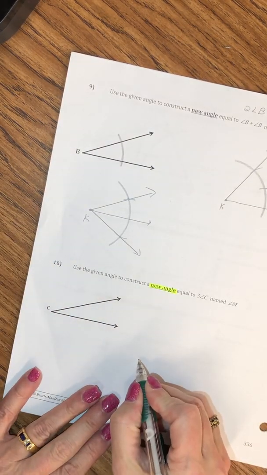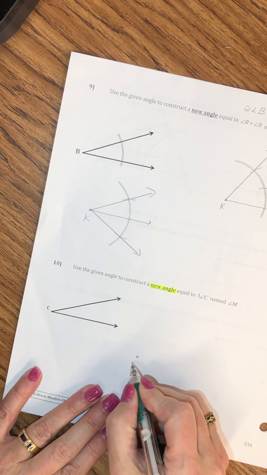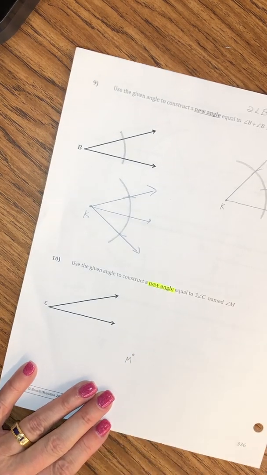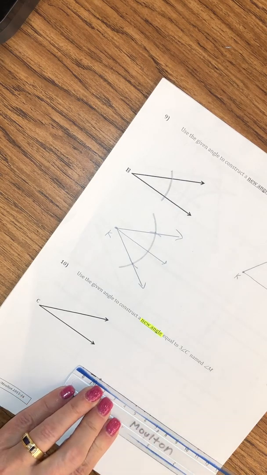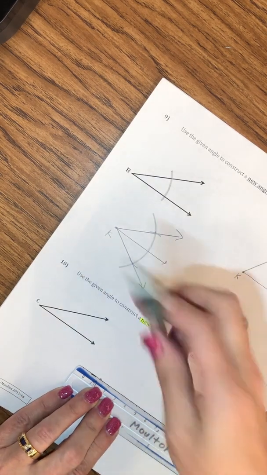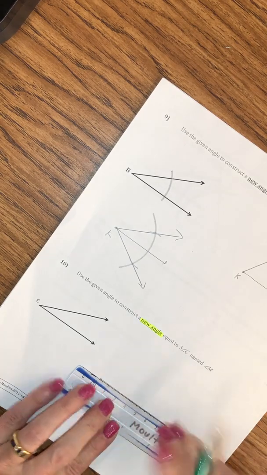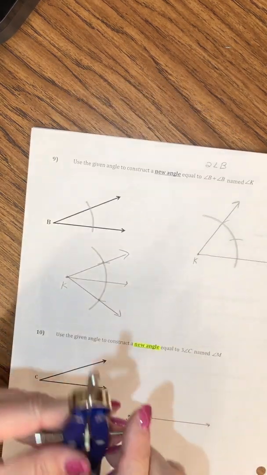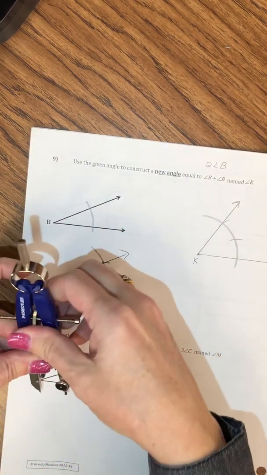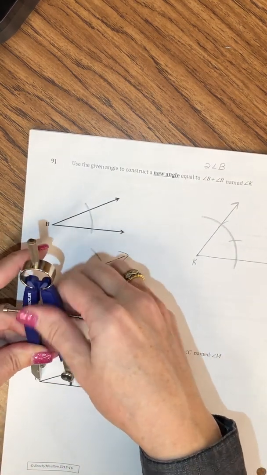Okay, so I'm going to go ahead and do C. So I'm going to put vertex M right there. And I'm going to draw my ray. I'm going to go ahead now and create an arc that goes across those 2 rays.